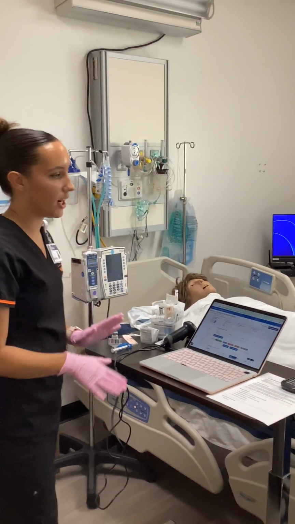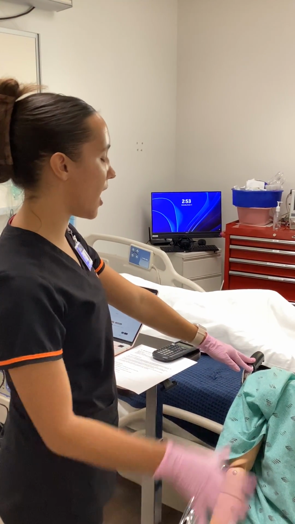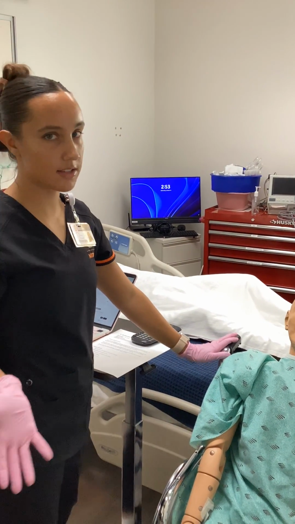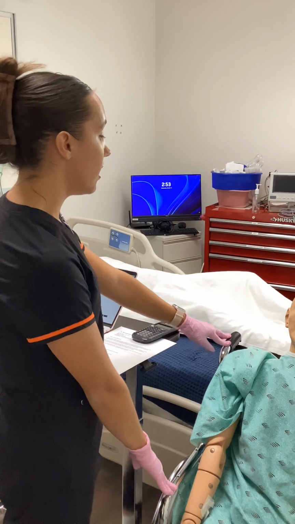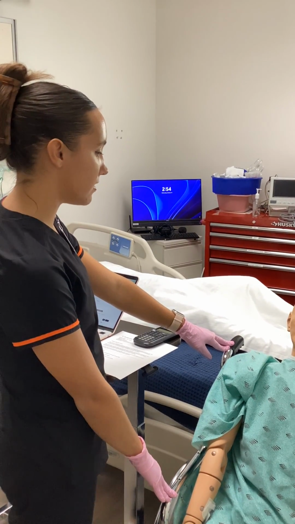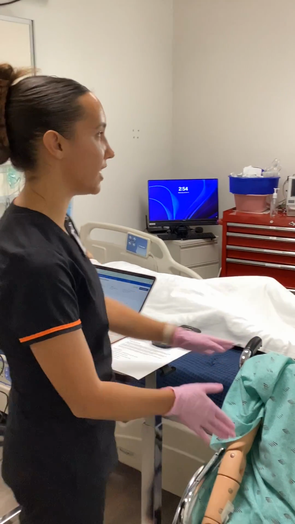Before I draw that up, I just want to first ask Jane Smith how her pain is doing. So I noticed that on her chart they said that she was at a 5 out of 10. Jane, could you tell me what your pain is on a scale from 0 to 10? It's still a 5, so this is why we're giving this medication.